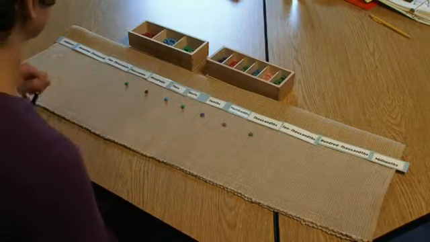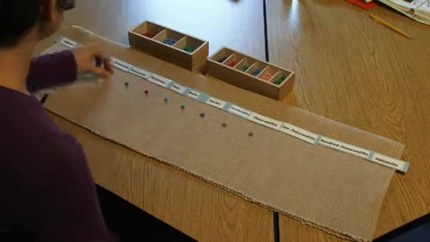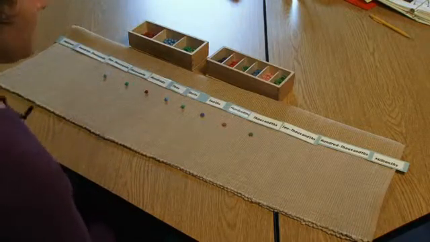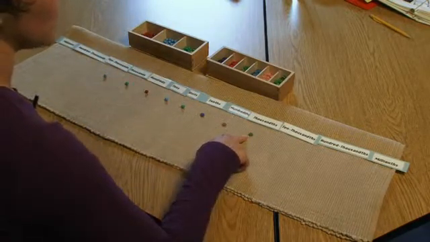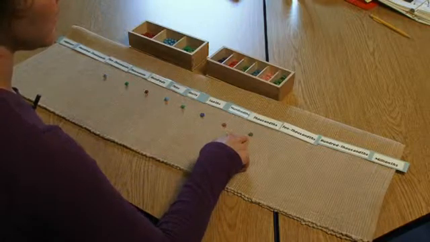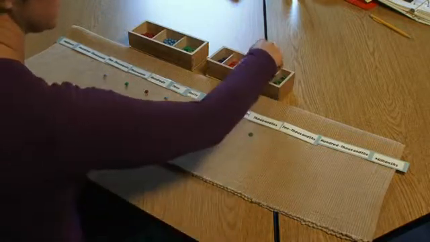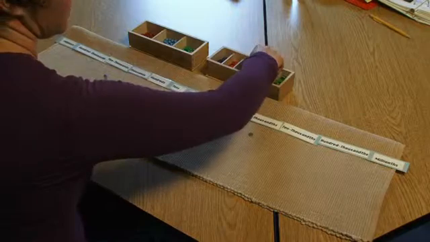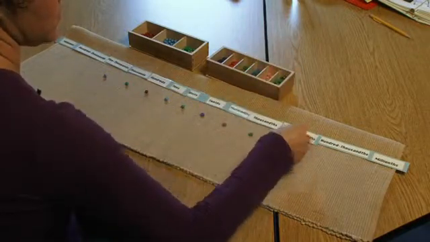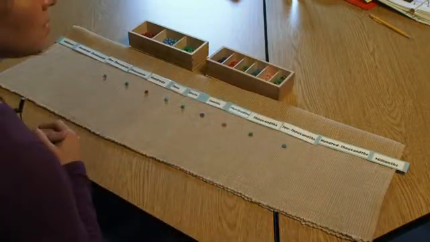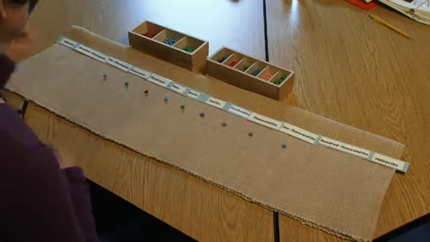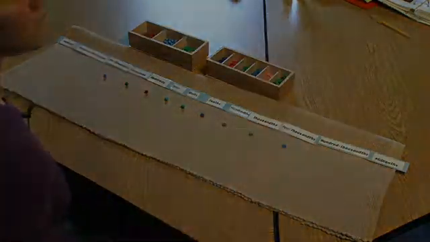1,000 multiplied by 10, 10,000s. 1,000ths divided by 10 is 10,000ths. And you can continue to the millions and the millionths place.